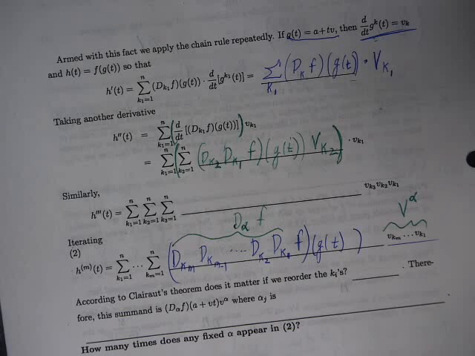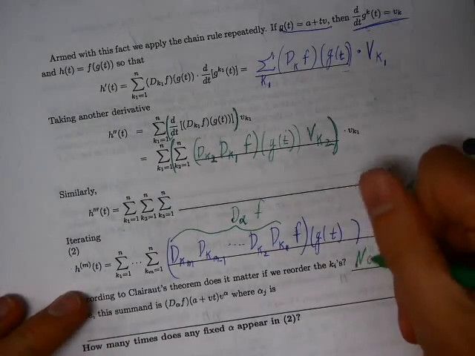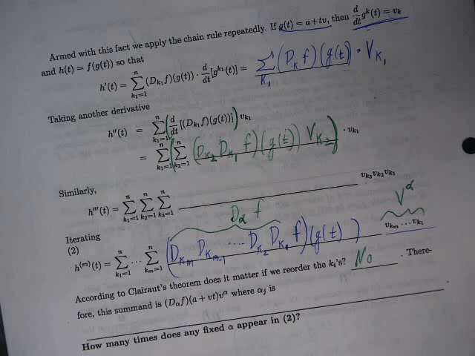Because I could rewrite this as v1, v1, v1, v2, v2, v2, v3, v3, v3. It doesn't matter what order those v's show up in. And here, what am I using? I'm using the fact that I can reorder all those derivatives by Clairaut's theorem. So let's think about what this choice of alpha has to be. And we've kind of already said what it has to be.